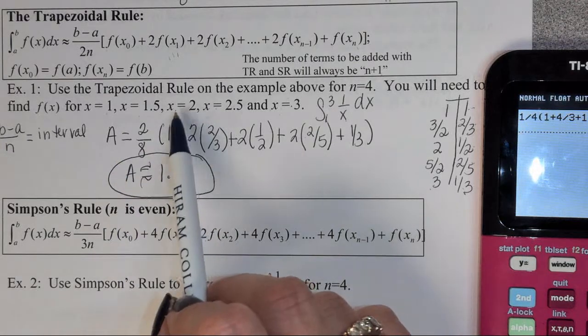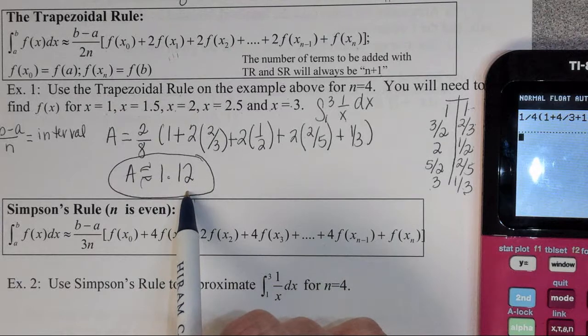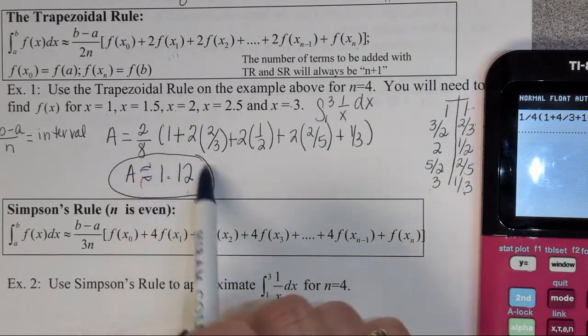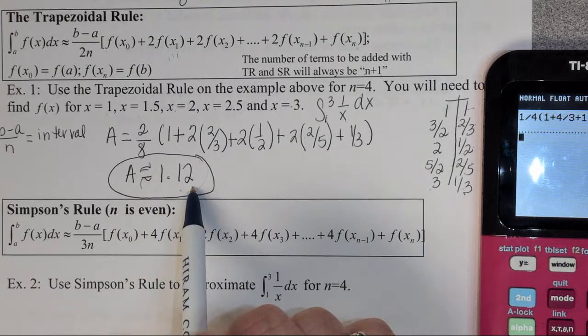Here's what people think. They're like, well, the trapezoidal rule is only an estimate, so I can just give you an estimate. No, the trapezoidal rule is an estimate, but it has an exact answer if I tell you to round it to the nearest hundredth. That's it, right there.